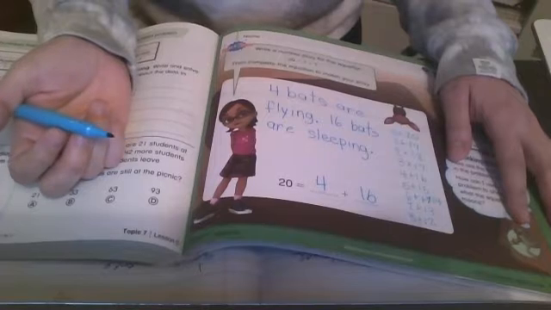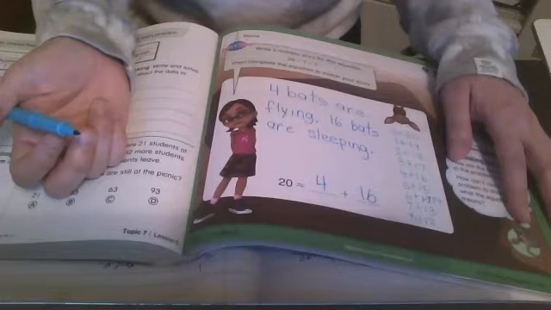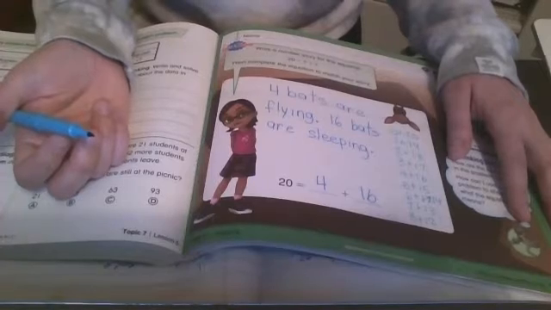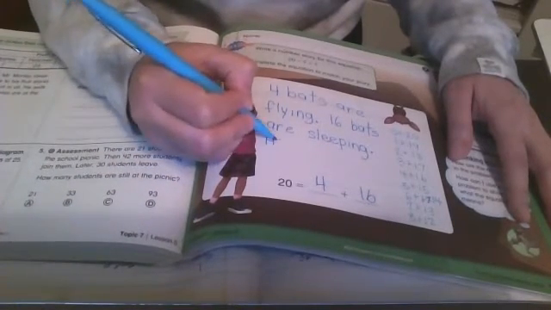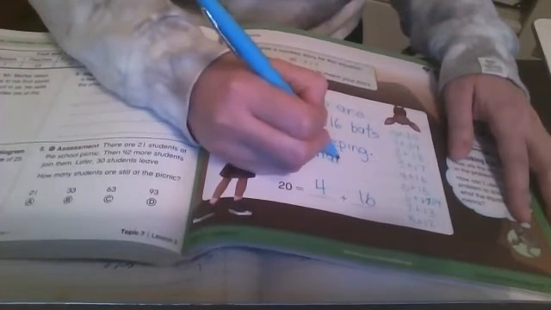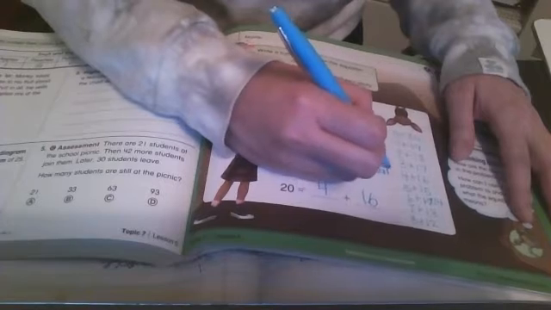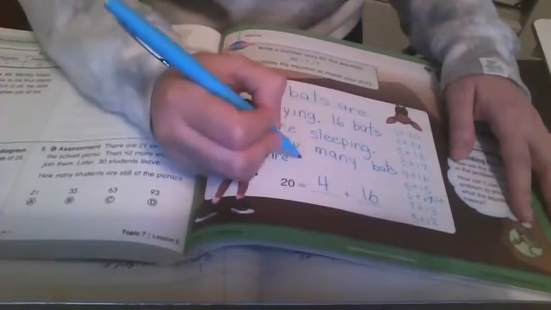And to end with, I need to ask the question that's going to help my reader to solve, which is how many bats are in the cave, right? Or I could ask, how many bats in all. Either one would work. Let's see, how many bats are in the cave?